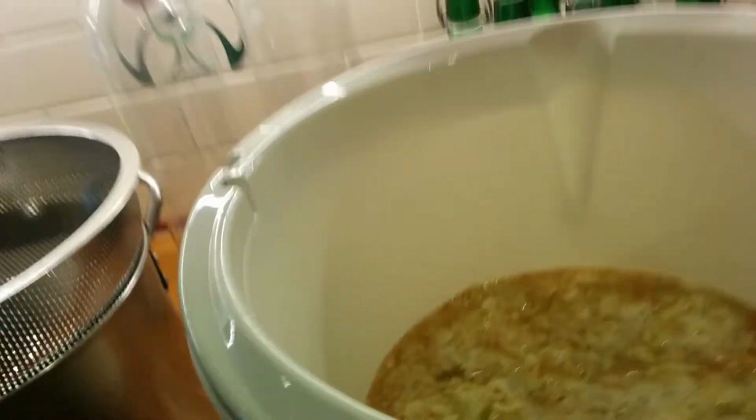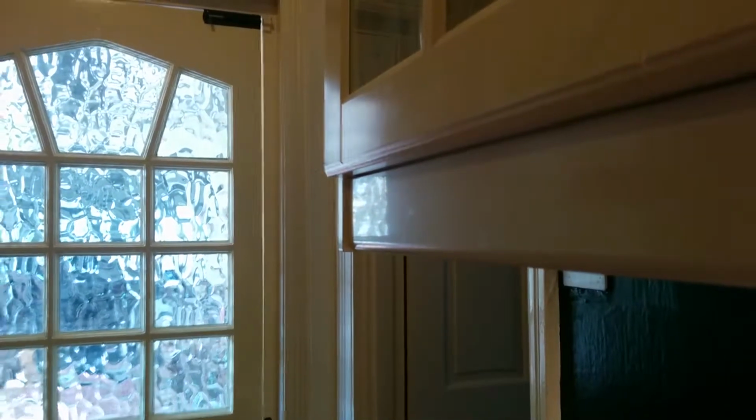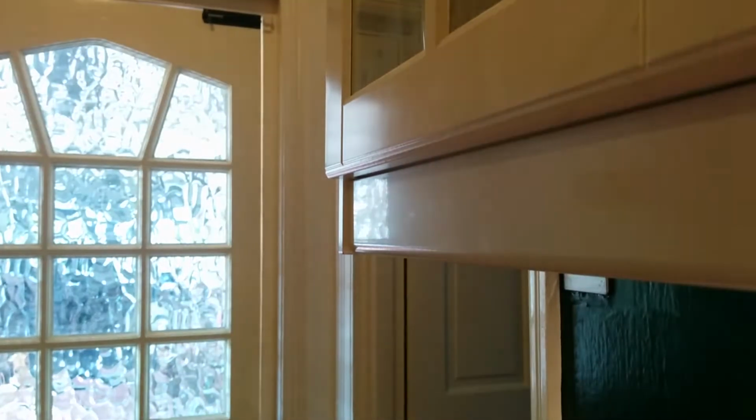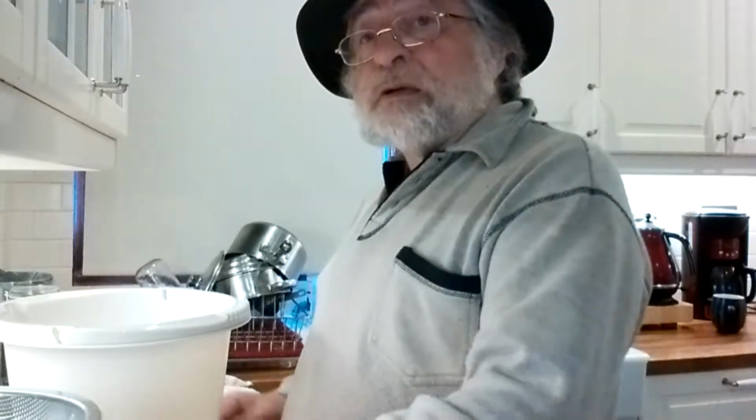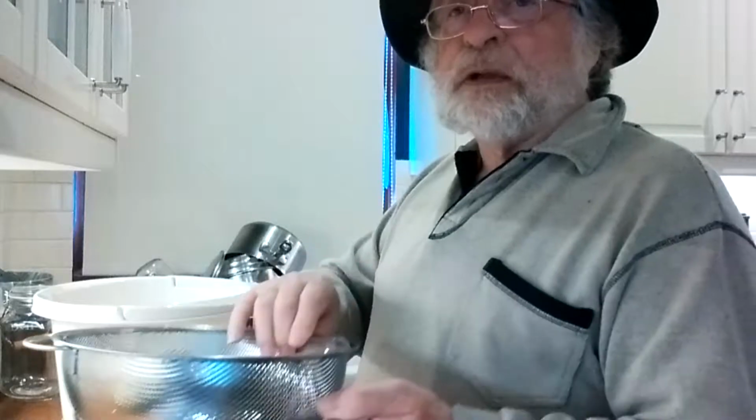So here we are the next day. Take the cover off the bucket. Have a look in the bucket. See how frothy that is. So we have now got a mash that may well be taking us somewhere. And the place we take it to is, I've got the pot with a sieve on.